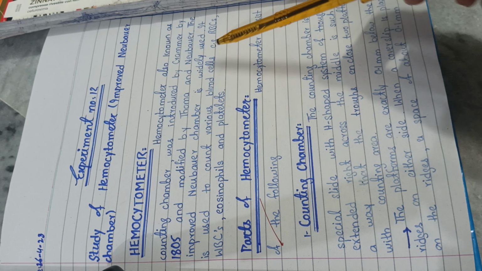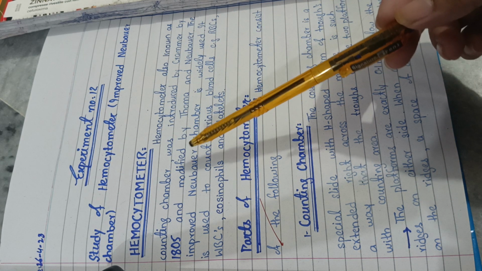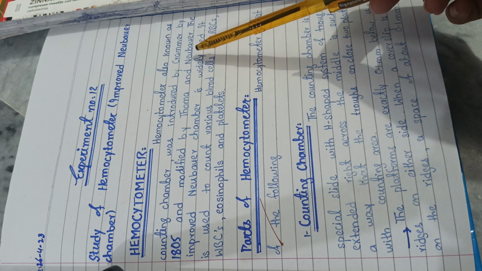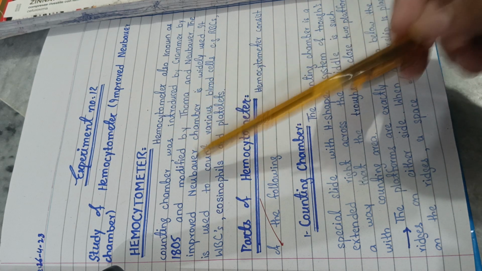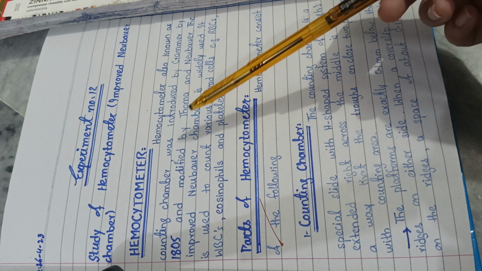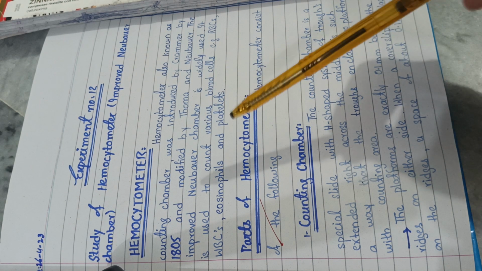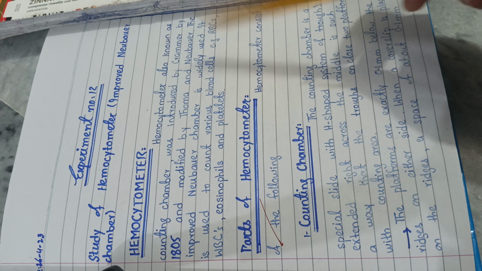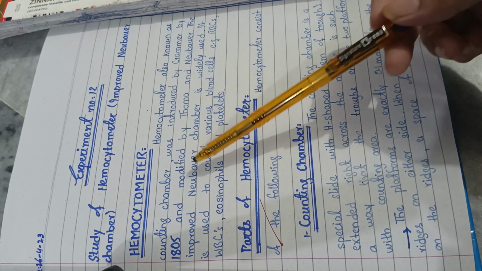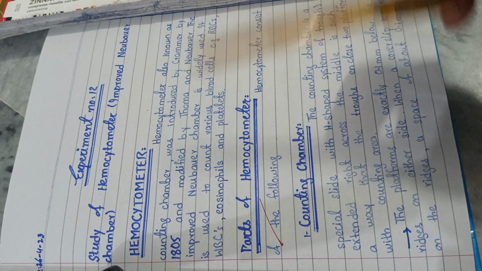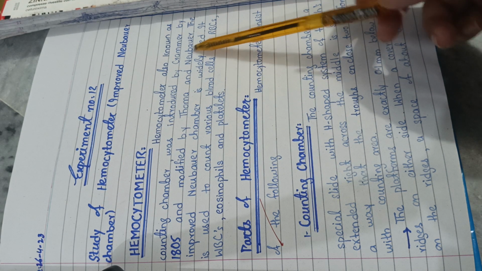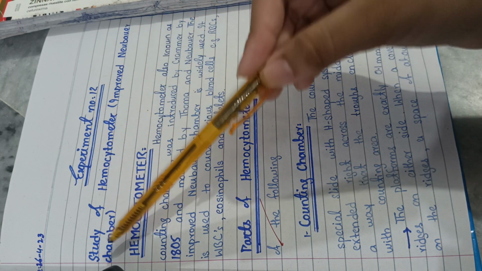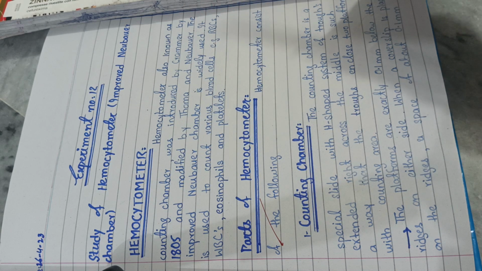The hemocytometer is also known as the counting chamber, and it was introduced by Kramer in 1805. So the second name of the hemocytometer is counting chamber, and the scientist who discovered it was Kramer, in 1805. The hemocytometer was later modified by two scientists, Thoma and Neubauer. Therefore it is called the Neubauer chamber, because Neubauer improved it.